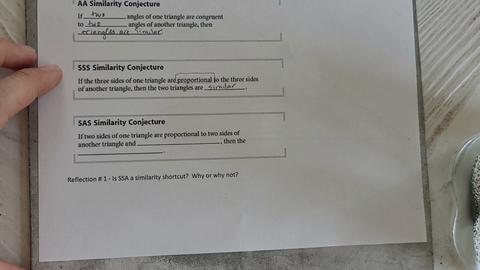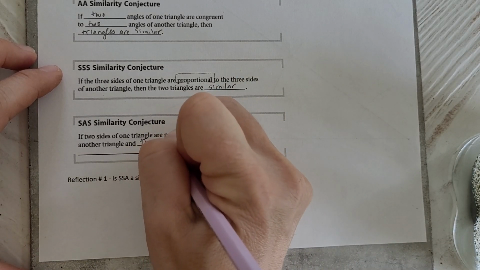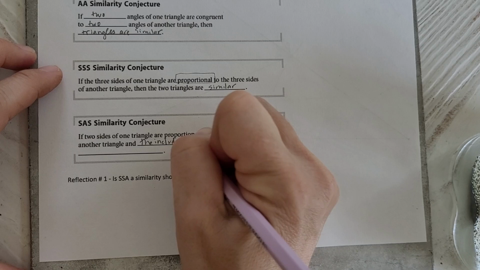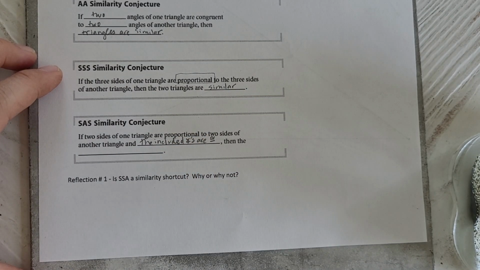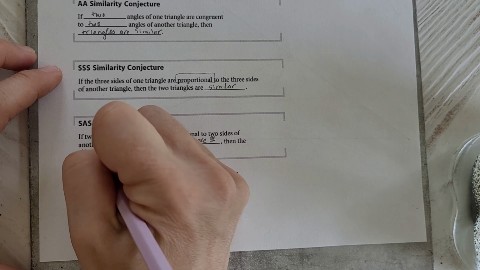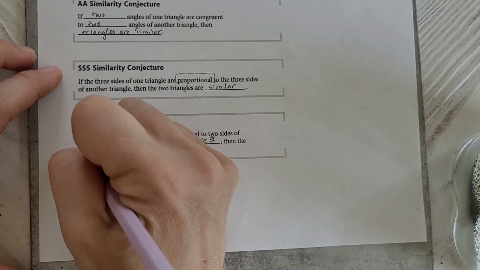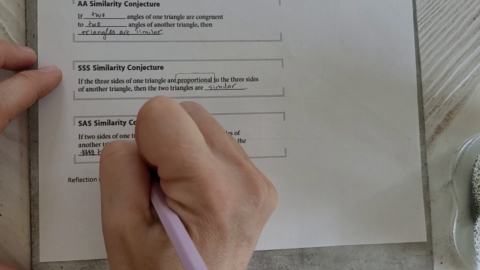Side angle side. If two sides of one triangle are proportional to two sides of another and the included angles are congruent, then the triangles are similar.